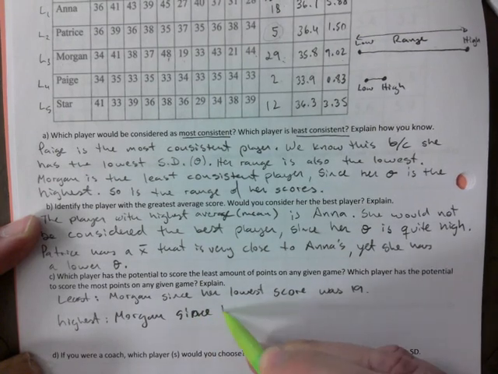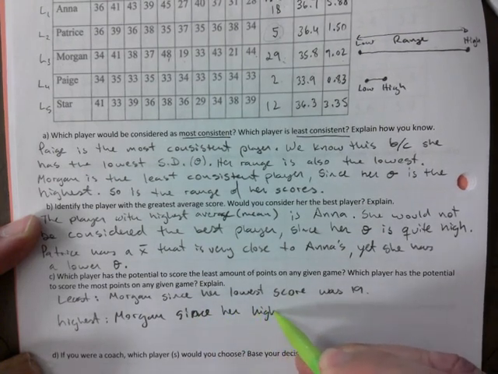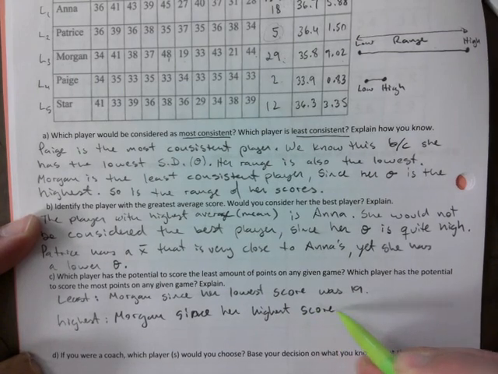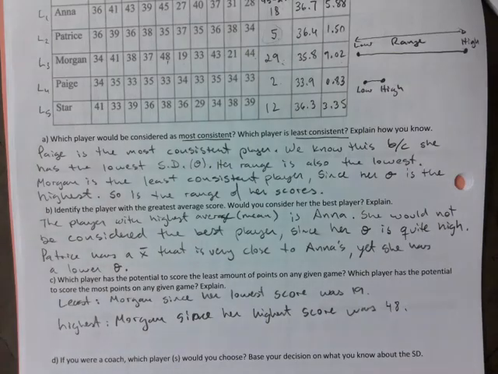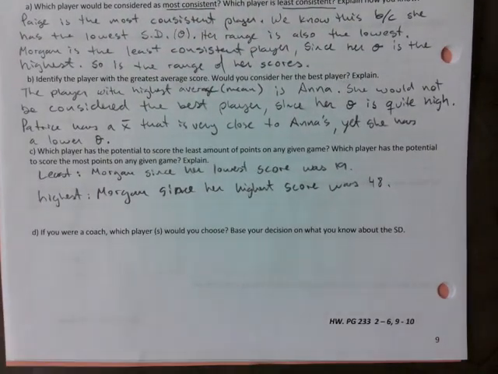Since her highest score was 48, she scored the highest, but she also scored the lowest. And that's why Morgan's standard deviation is so big. Okay, right? The gap between the highest and the lowest. The higher that gap, the more spread out your data will be. Okay. You were the coach. Which player or players would you choose based on your decision on what happened before?